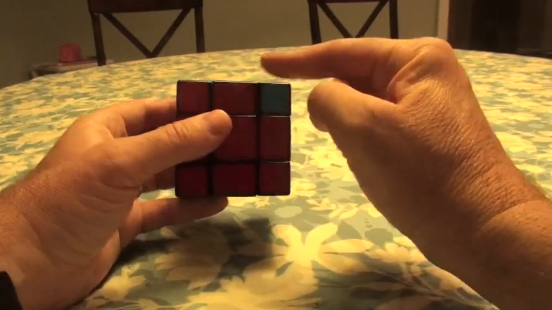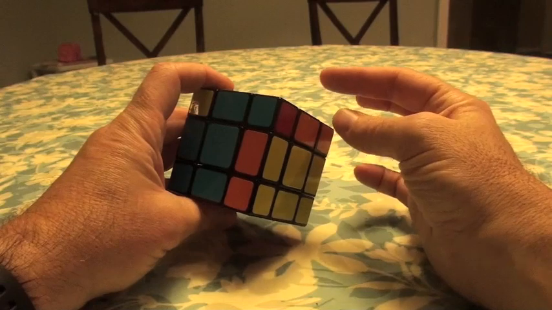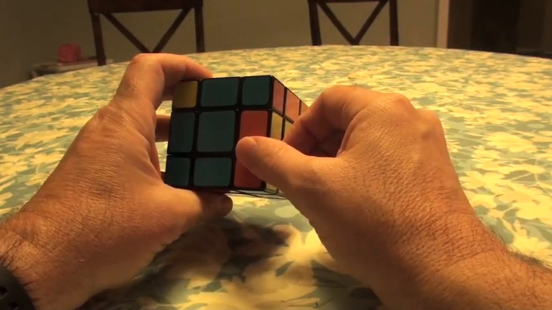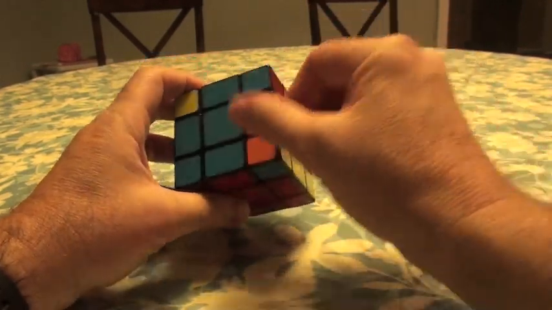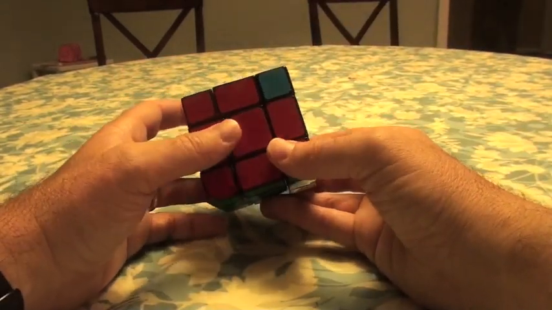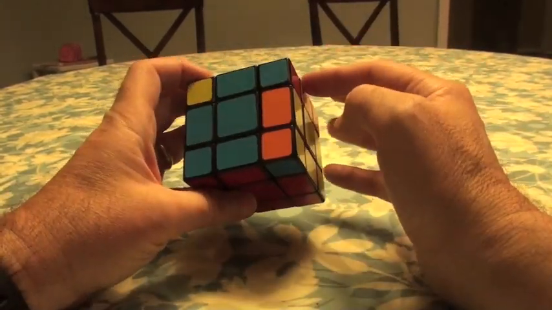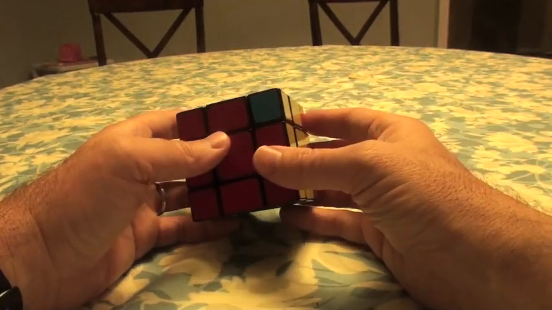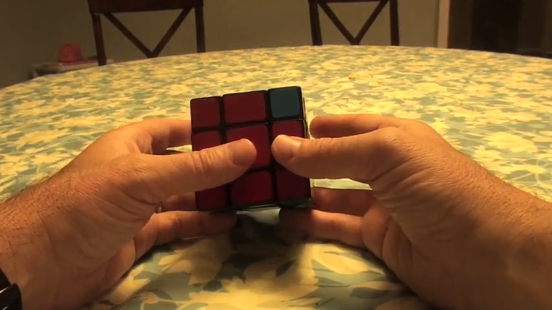Basically what that did is every edge is exactly the same except for these three. This went to here, this went to here, and this went to here. So there's a 3 cycle here. These moved as well, but let's say we didn't care about that. So this is a way to move 3 edges around. To get it back, I just reverse everything that I just did.